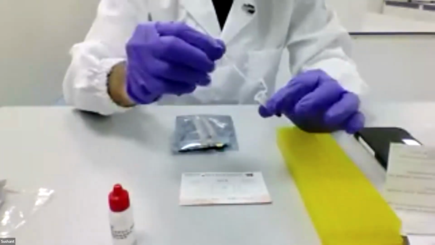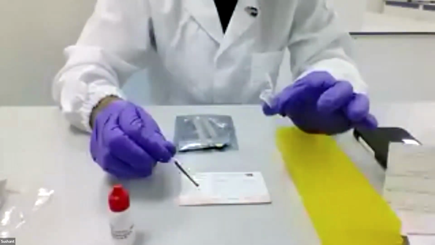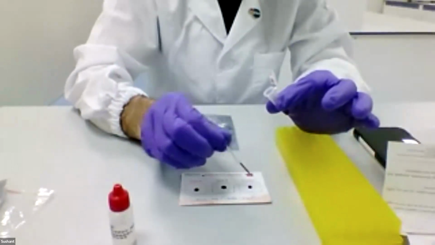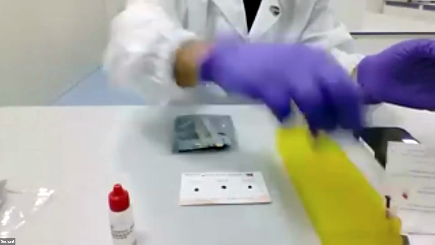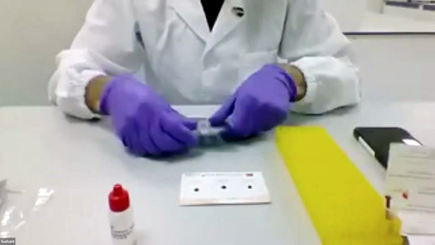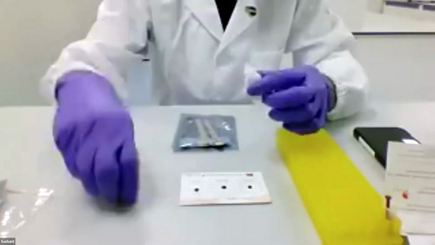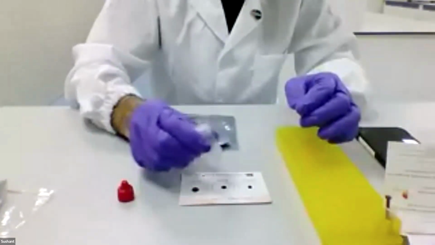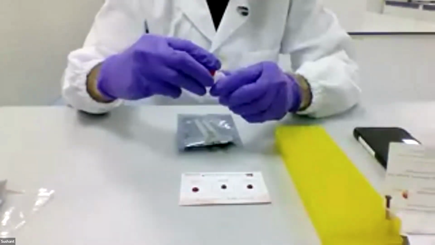One drop of blood in here, one drop of blood in here, and one drop of blood in here. Later, we use the buffer, which is also one drop in here, one drop in here, and one drop in here.